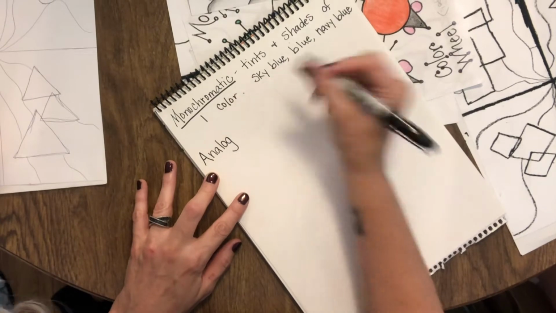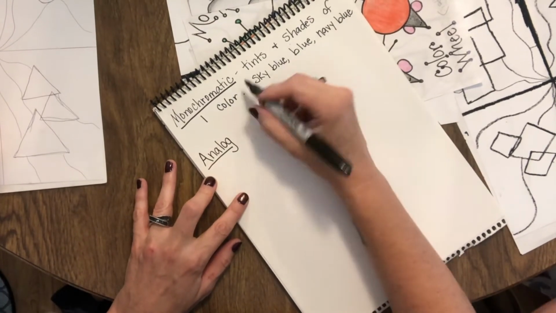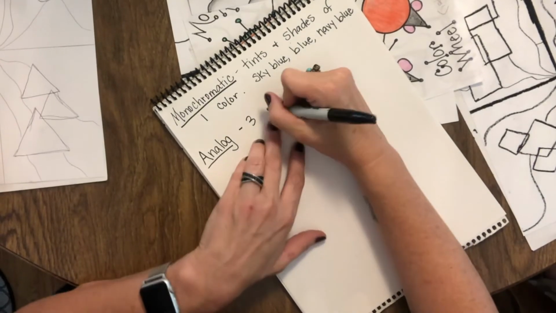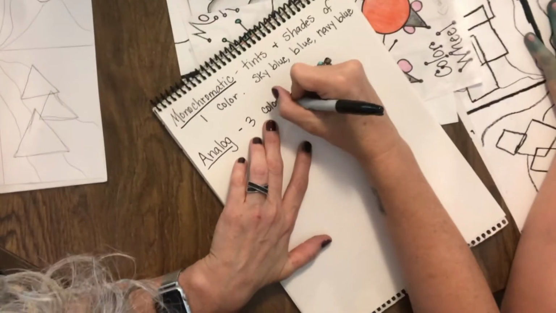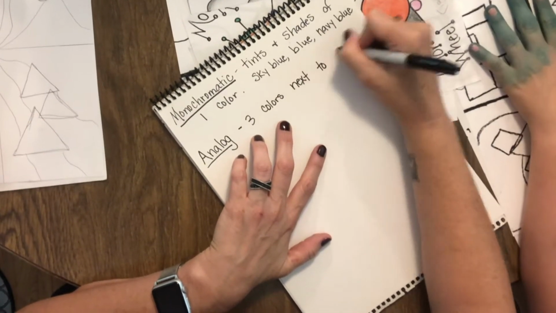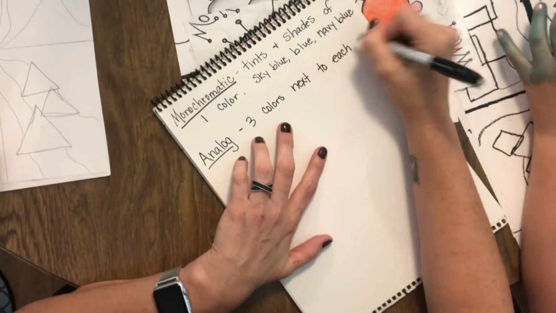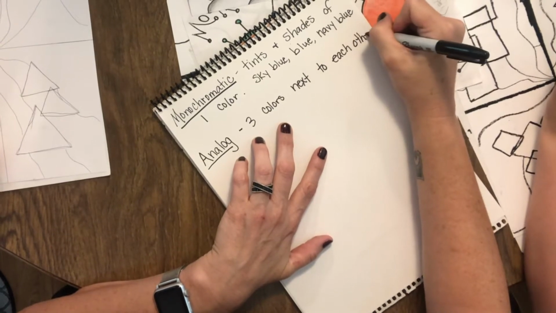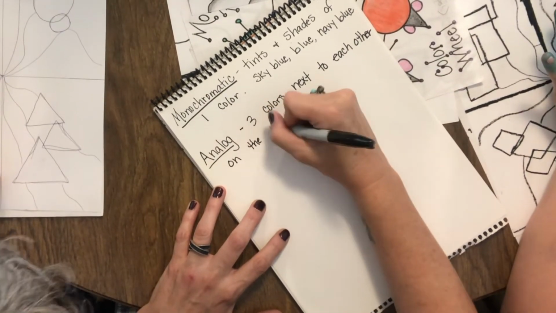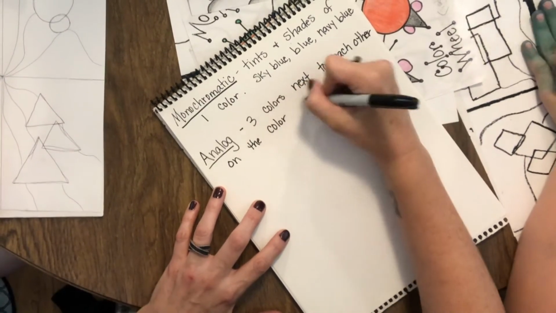Yep, Cami is doing analog colors, and those are 3 colors next to each other on the color wheel.